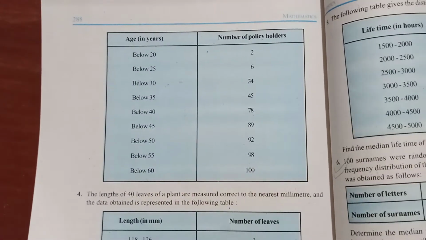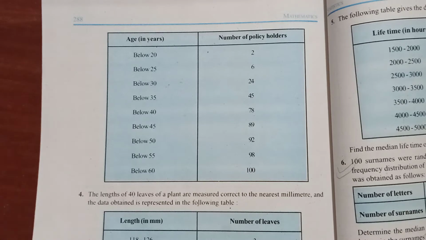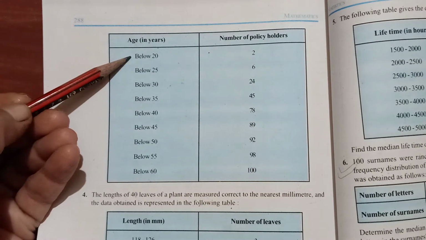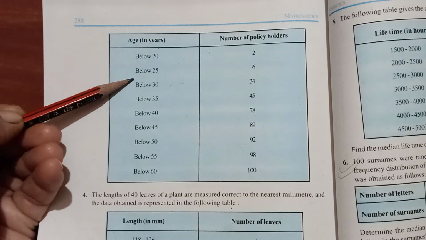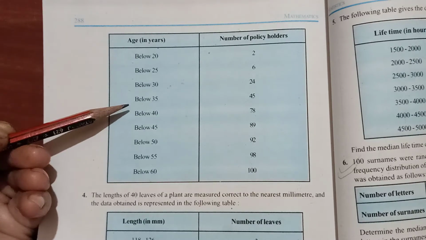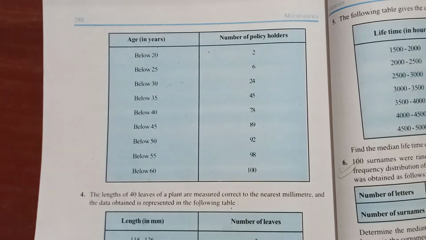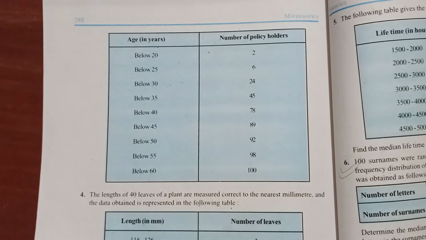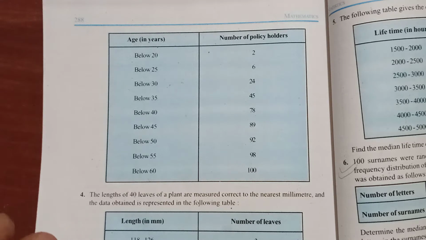There is a slight difference here compared to the questions we have taken up earlier. Their class interval and frequency was given. Now here what you observe is that age has been written below 20, below 25, below 30, below 35 and onwards, rather than class intervals. So we need to modify this table a bit before we are able to use a formula, because the formula for median requires the lower limit of the median class, the frequency of the class, and so on and so forth.